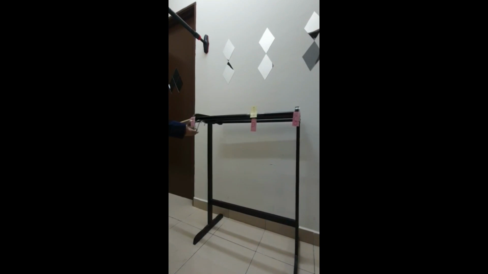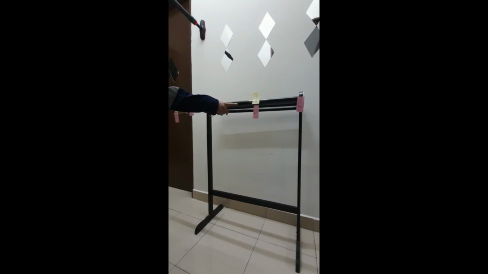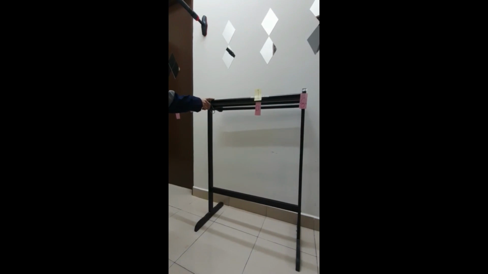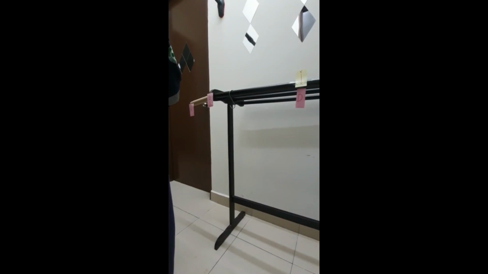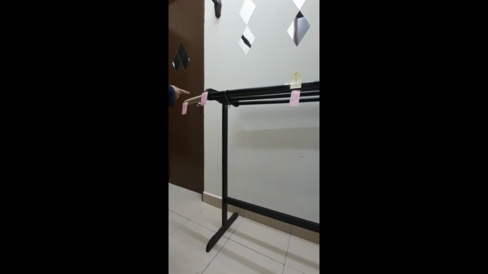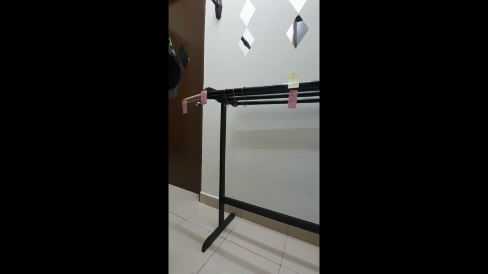Lastly, we need to compare the theory value with our value of bending moment. First, we need to measure and calculate the bending moment at section XX. When load is applied at point 1, the distance will follow the question. Next, change the position of the load to point P2, P3, and P4.